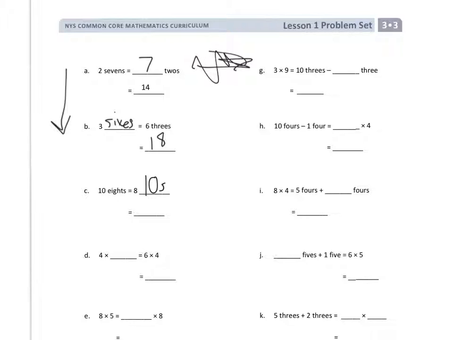8 10s, counting by 10s 8 times: 10, 20, 30, 40, 50, 60, 70, 80. Come down here to D. 4 times blank equals the same as 6 times 4. We're doing the commutative property, so 4 times 6 is the same as 6 times 4. We just built those arrays, and that is 24.